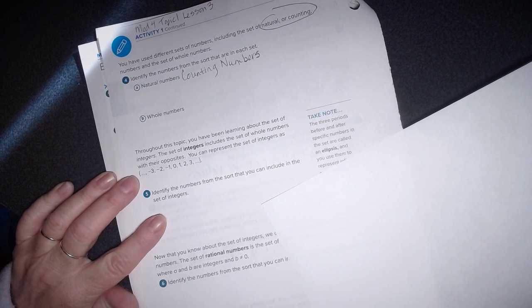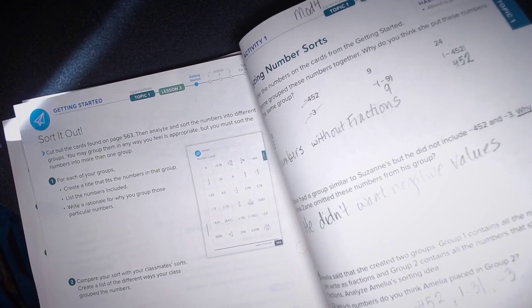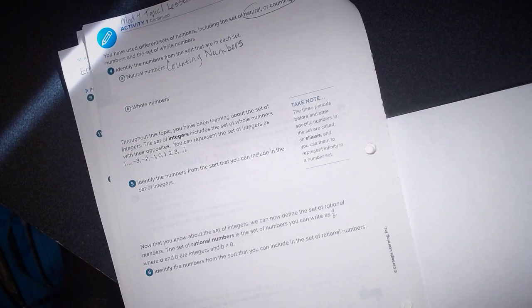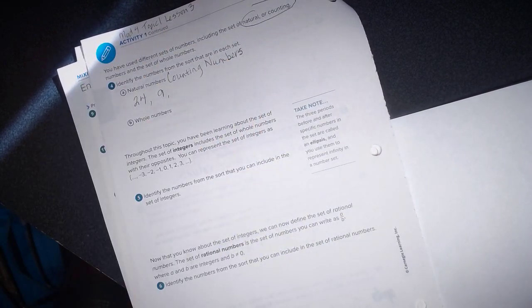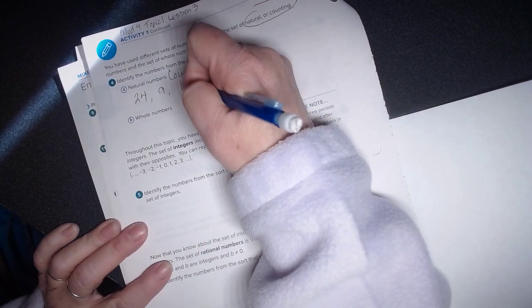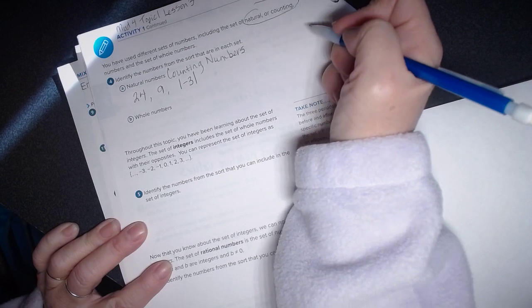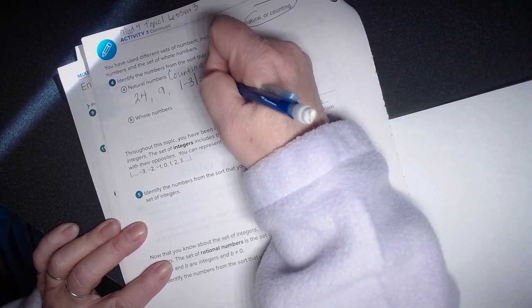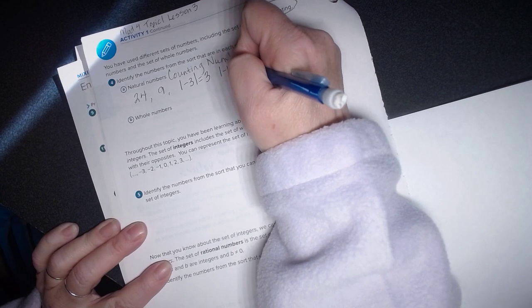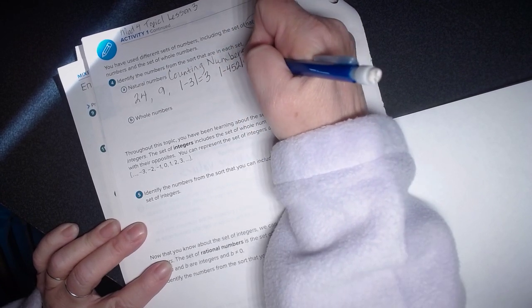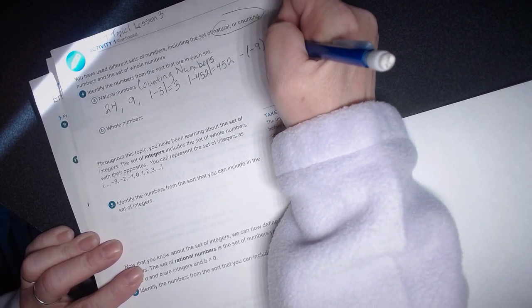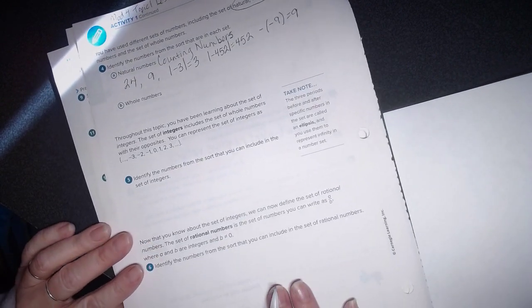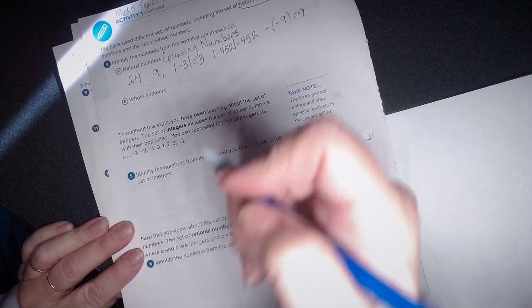So the natural numbers from the set, as I look back at this, those would have included 24, 9. It also would include technically absolute value of -3 because that is essentially 3. Same with absolute value of negative 452 because it is essentially the number 452, and the opposite of -9, which is 9. Whole numbers. Okay, so what's different between counting numbers and whole numbers?